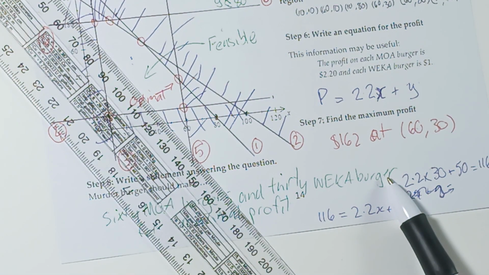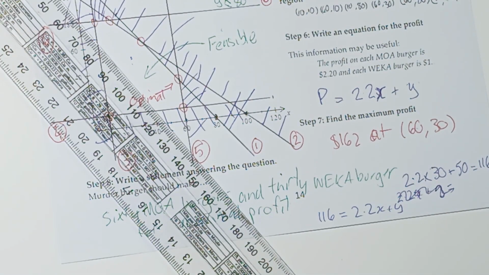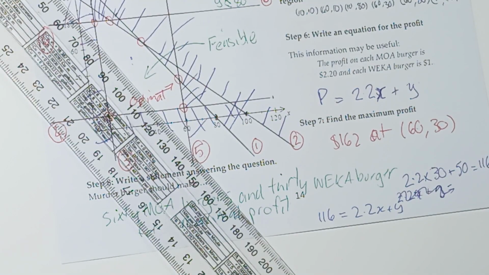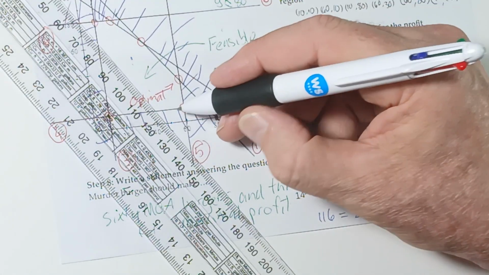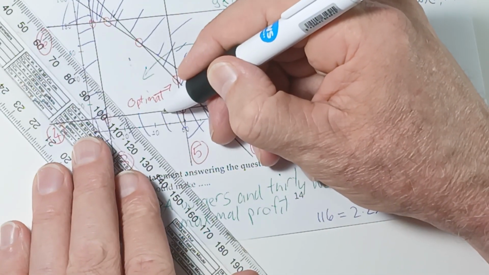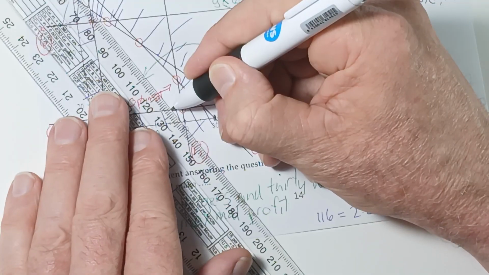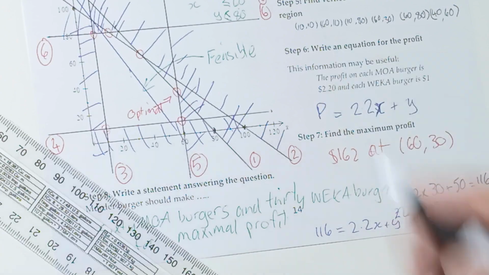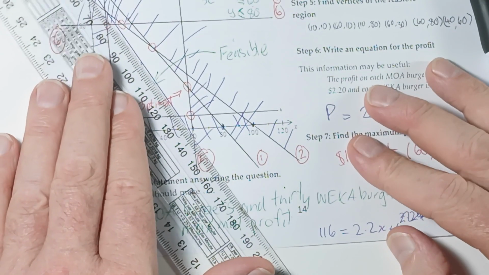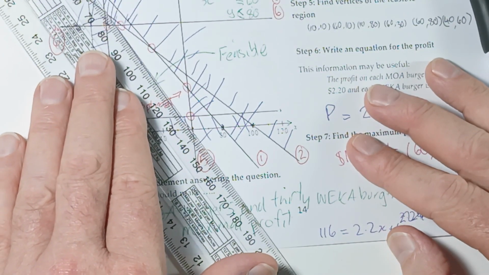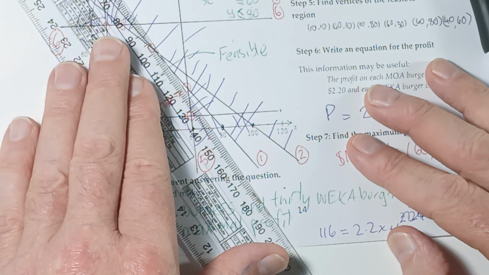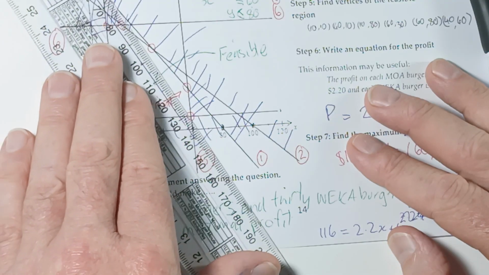It's at 116 divided by 2.2. Get my calculator. At 52.7, which is about here. It goes through that point, which is nice. And you can see from the slope of this line here that if we keep taking parallel lines like this and slide across like this, the point we found is indeed the one that's the last to disappear out of the feasible space.